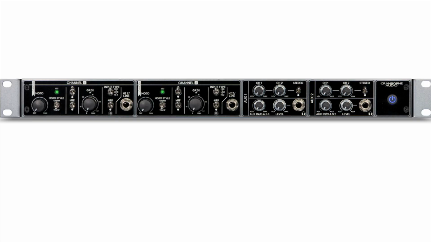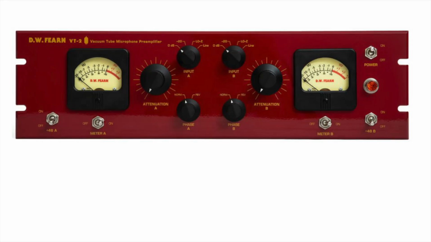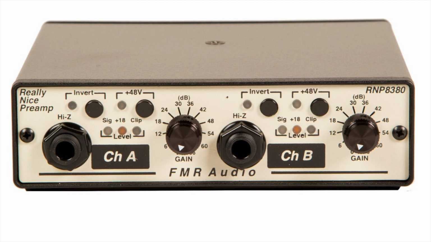Right now, the preamp that I have this microphone plugged into is a Cranborne Audio Camden EC2. This preamp has the lowest noise floor of any preamp I'm aware of on the market, and it's specified at negative 131 dBu, A-weighted, 150 ohm load. One of the quietest tube preamps on the market is the DW Fearn VT2, and it has an EIN of negative 124 dBu. I also like this preamp here. It's the FMR Audio RNP, a really nice preamp, and it has an EIN of negative 120 dBu.